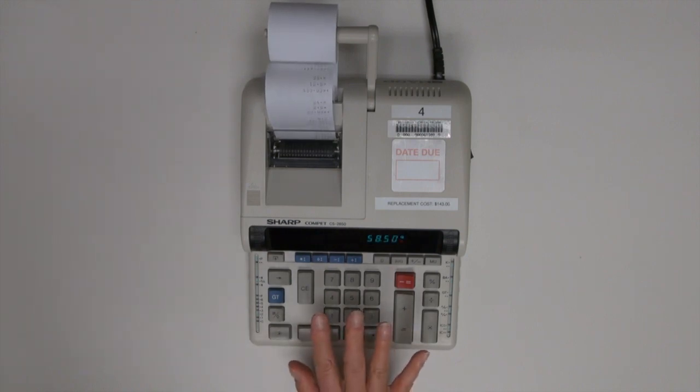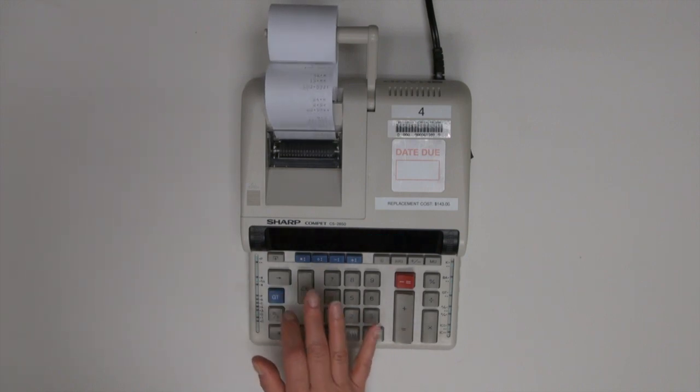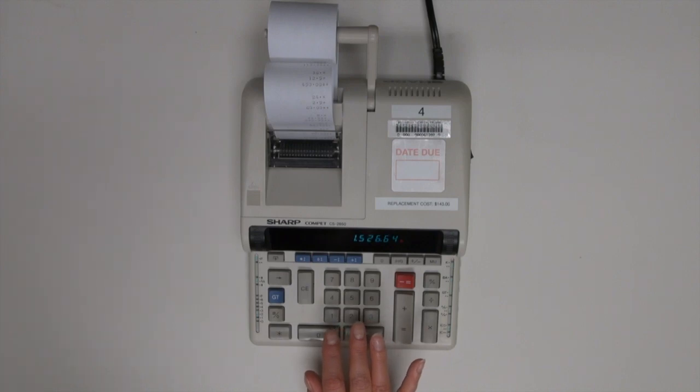So I've got all my extensions in there. Now I'm going to press the blue grand total key so that I get my total invoice price. Now I'm going to put that invoice price into memory as a positive. And I'm also going to take it and multiply it times the 3 complements of the trade discount.